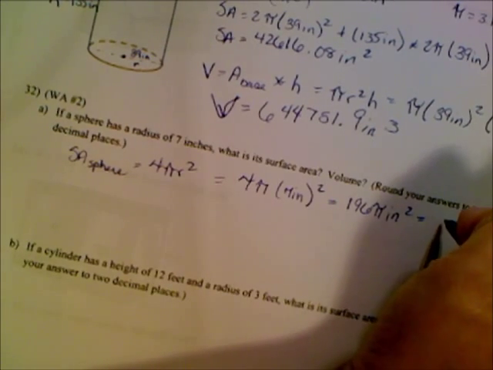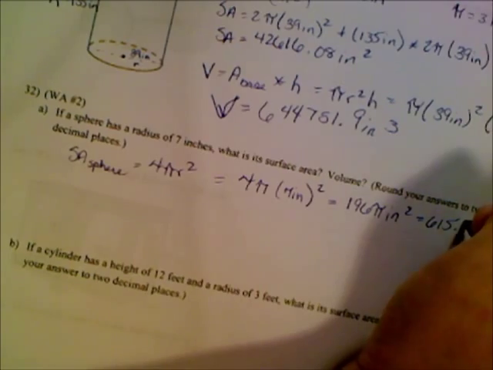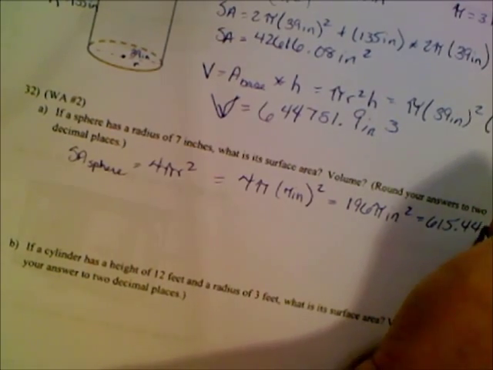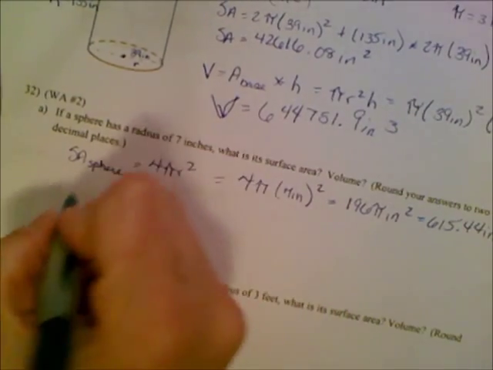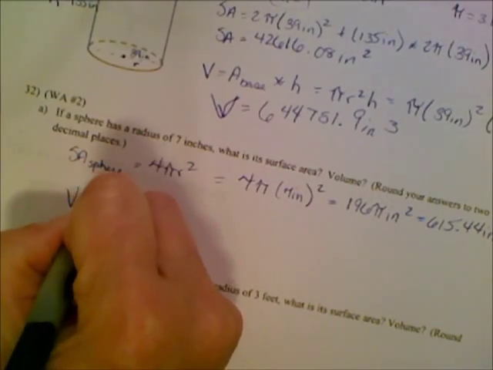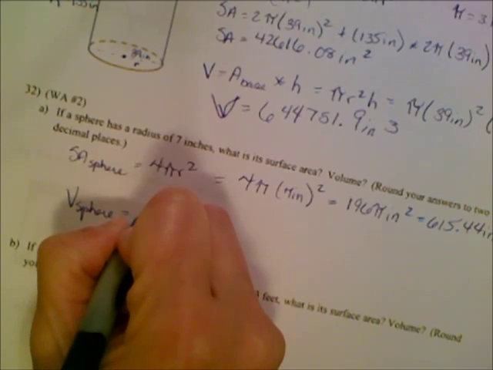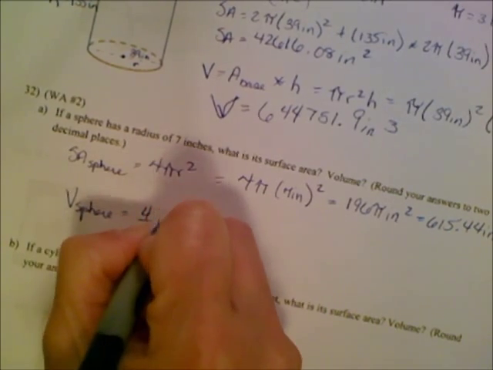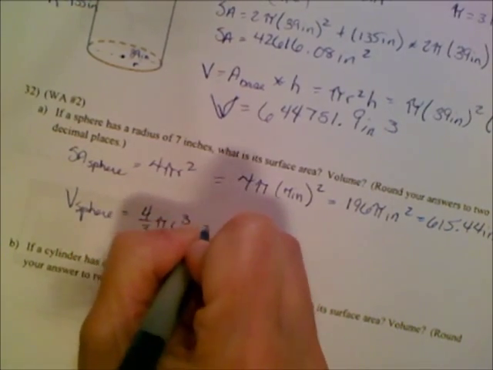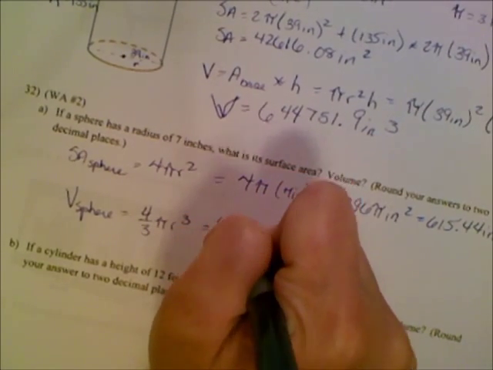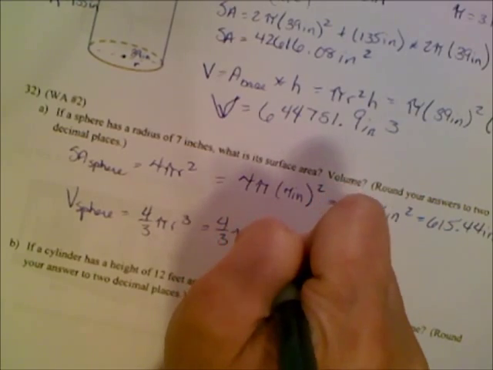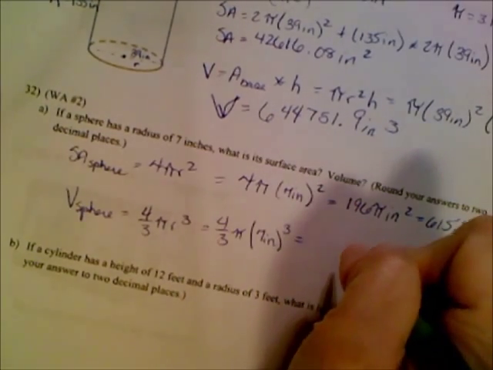WebAssign would want your answer to be 615.44 inches squared. Right? The volume of a sphere is 4/3 pi r cubed. So that's 4/3 pi 7 inches cubed.